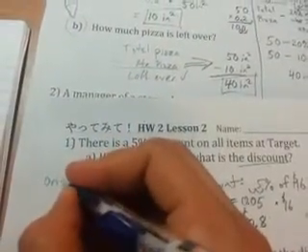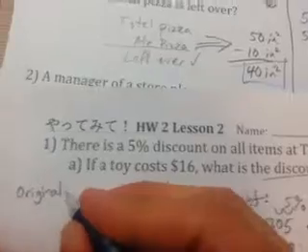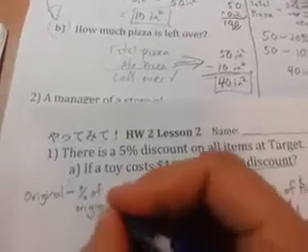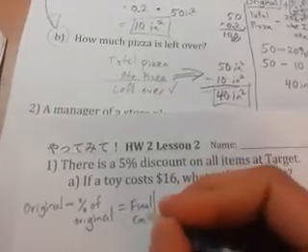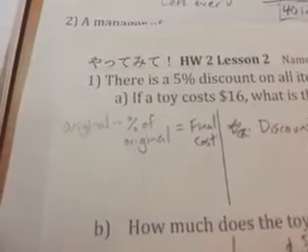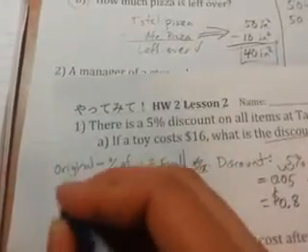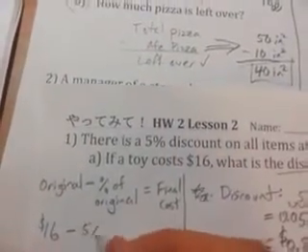It was the original amount, and then I might add or subtract. Well, let's do it properly. This is a discount, so in this case, I'm going to be subtracting the percent of the original. That's going to give me my final cost. I have the original, and I'm going to subtract percent of the original. So what was my original amount? My original amount was $16. And what am I subtracting? I'm subtracting what percent? 5% is my discount.